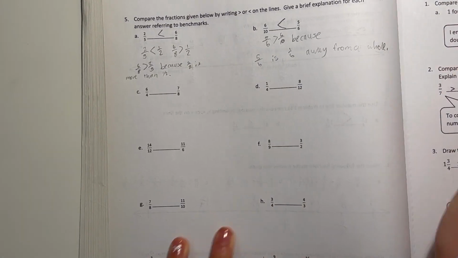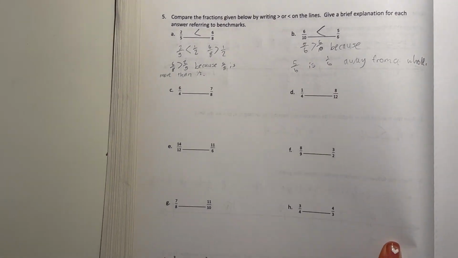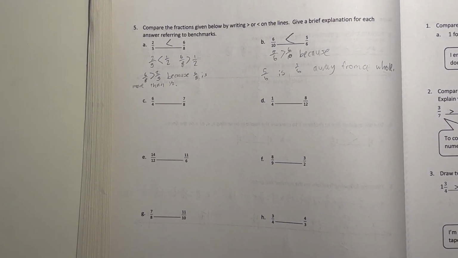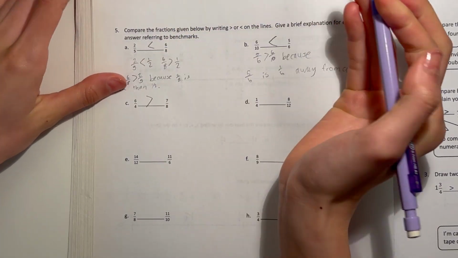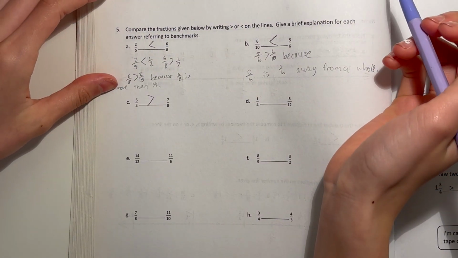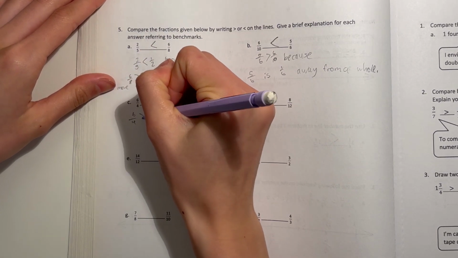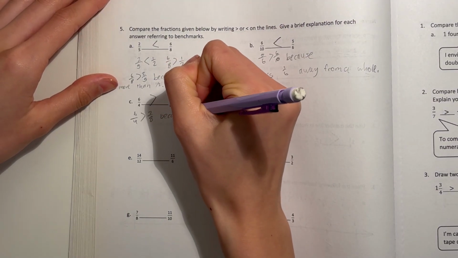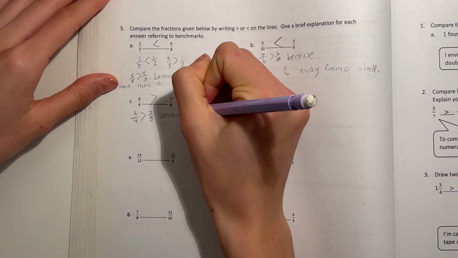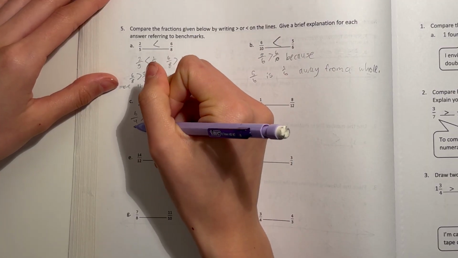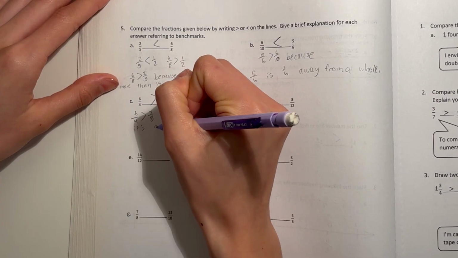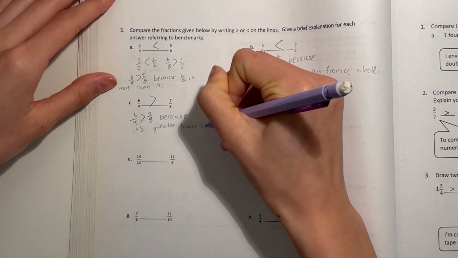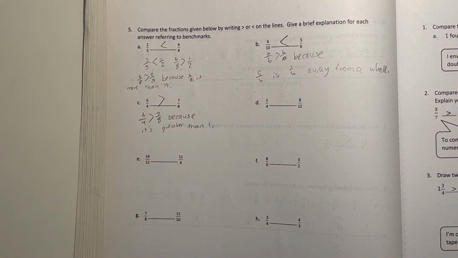Now C, 6/4 and 7/8. So this is pretty easy because 6/4, the numerator is greater than the denominator, which means it's greater than the whole. And 7/8, the numerator is not greater. So 6/4 is greater than 7/8, because it's greater than 1.